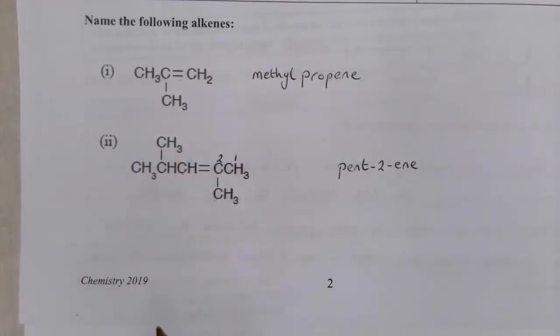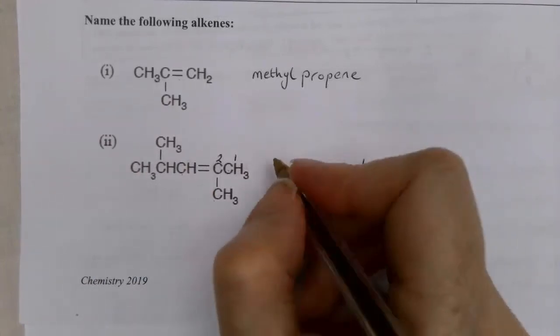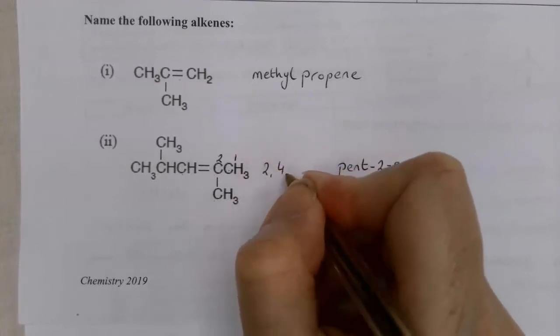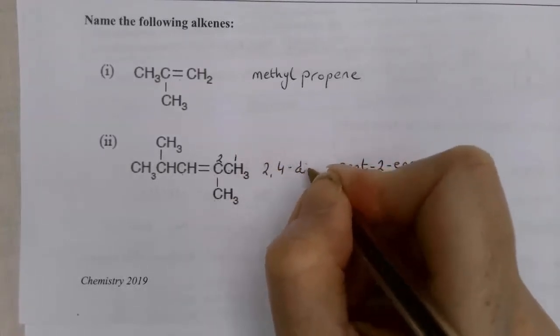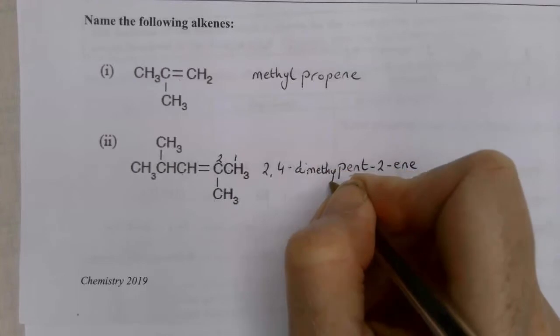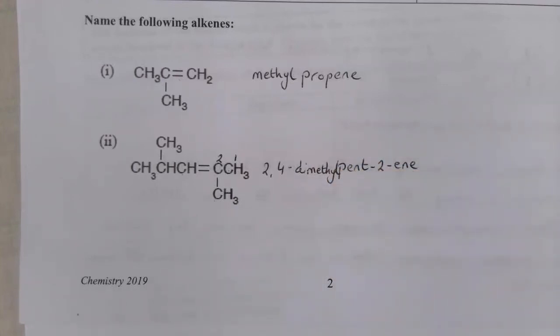It's got 2 branches on it, at position 2 and position 4. They're the same functional group. They're both methyl groups. So this becomes 2,4-dimethyl pent-2-ene. Can't quite fit it in, so just drawing that out a little bit better there.